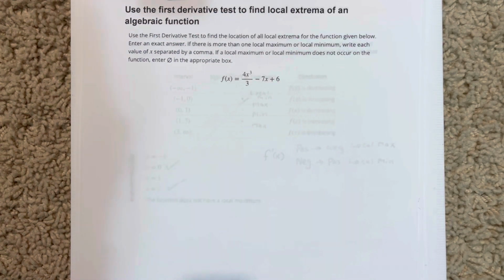In this video, we're going to use the first derivative test to find local extrema of an algebraic function. It says use the first derivative test to find the location of all local extrema for the function given below. Enter an exact answer. So they give us f of x equals 4x cubed divided by 3 minus 7x plus 6.